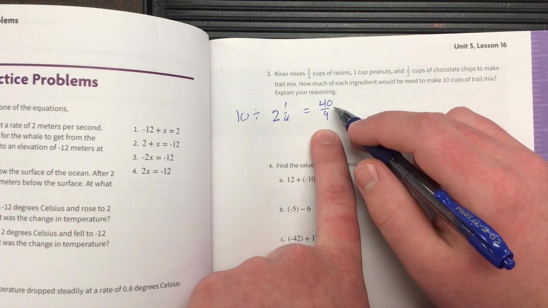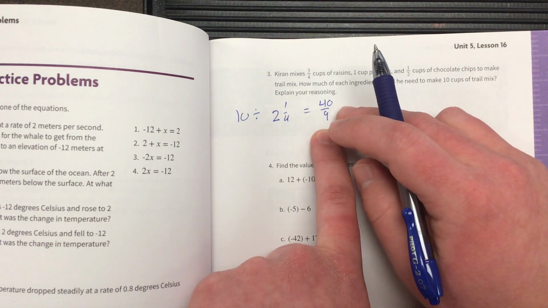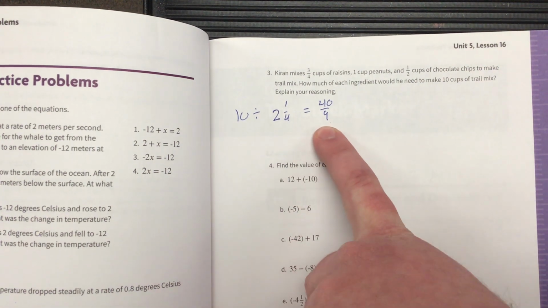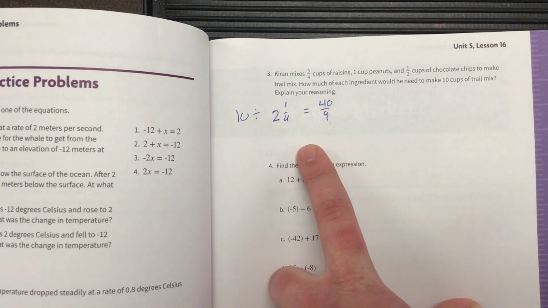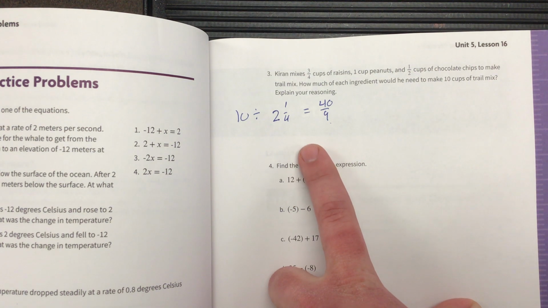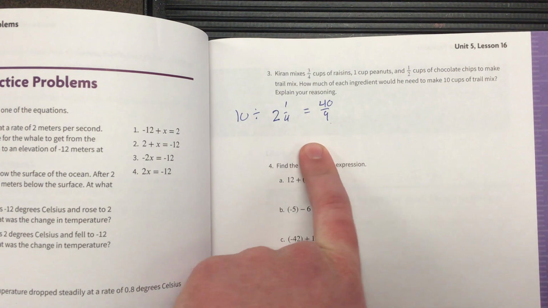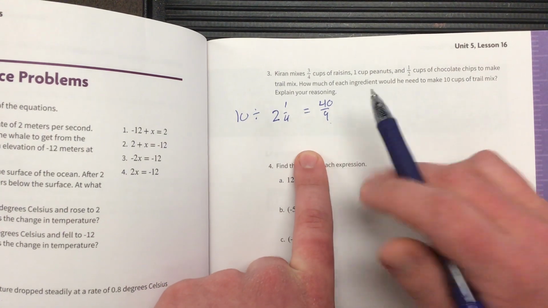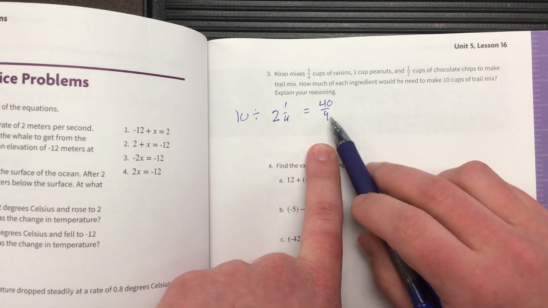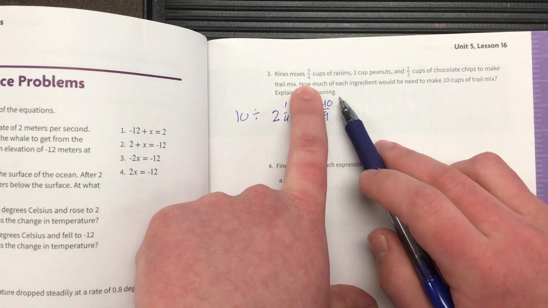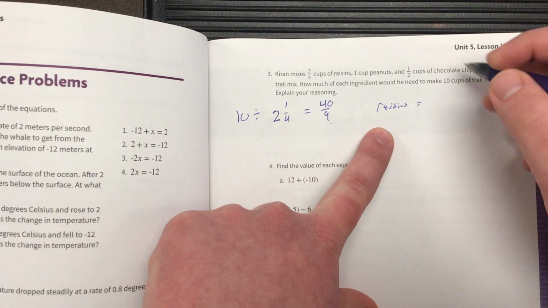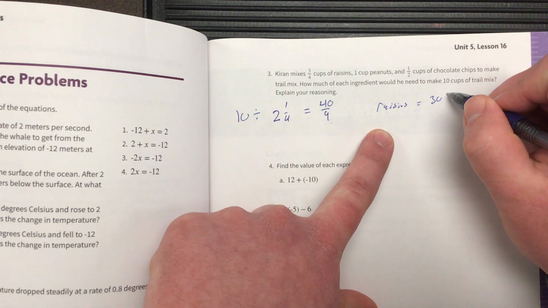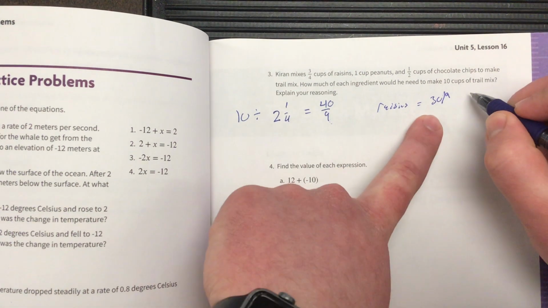Matt? I got 4. Okay. Is that what we all got, 4? No. What do we get, Jada? I got 40/9. Okay. Did we all get 40/9? I think that's what you're supposed to get here. All right, so maybe just check your math again there. And so then for our ratios, how many raisins would we need? Italy? 30/9.